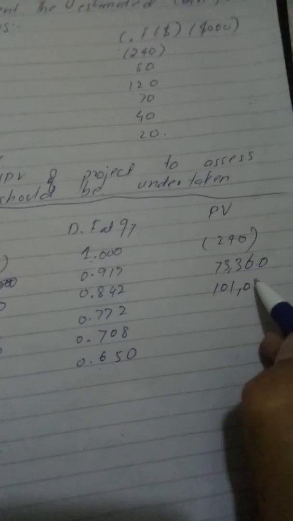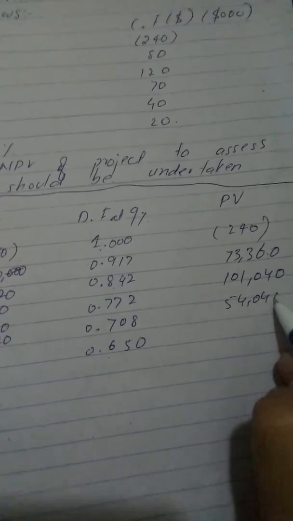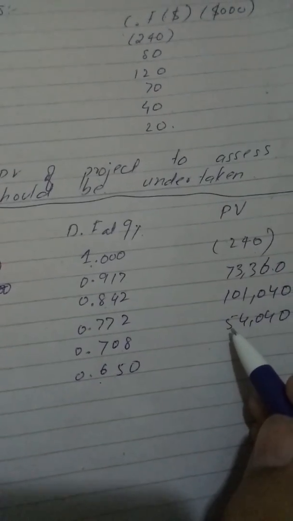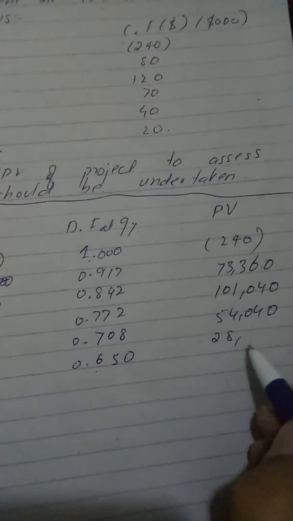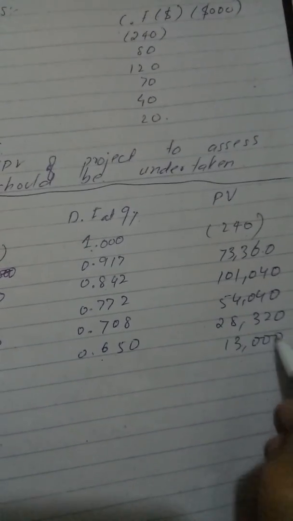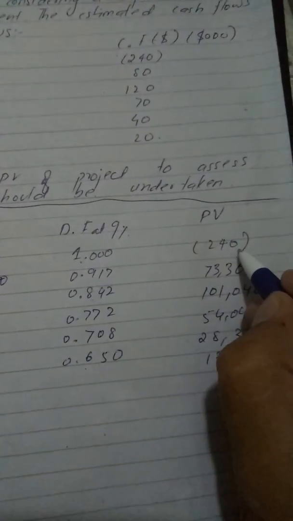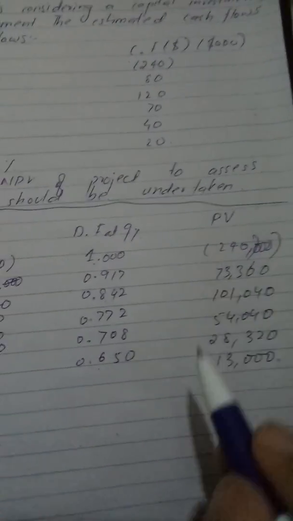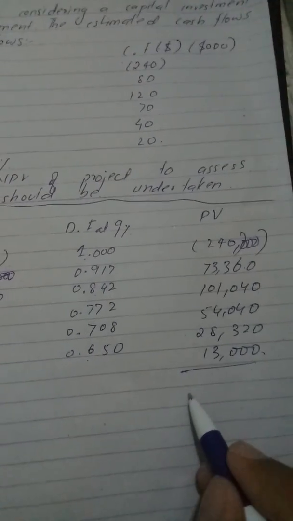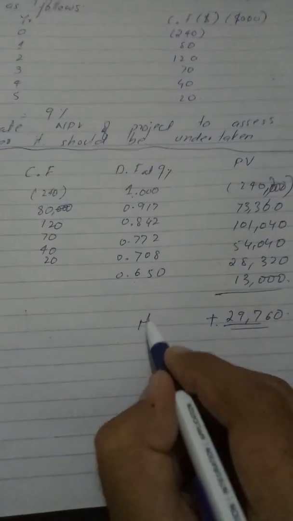That would be positive NPV. So obviously NPV is positive. Project should be undertaken. Okay, this is how you're going to say it.